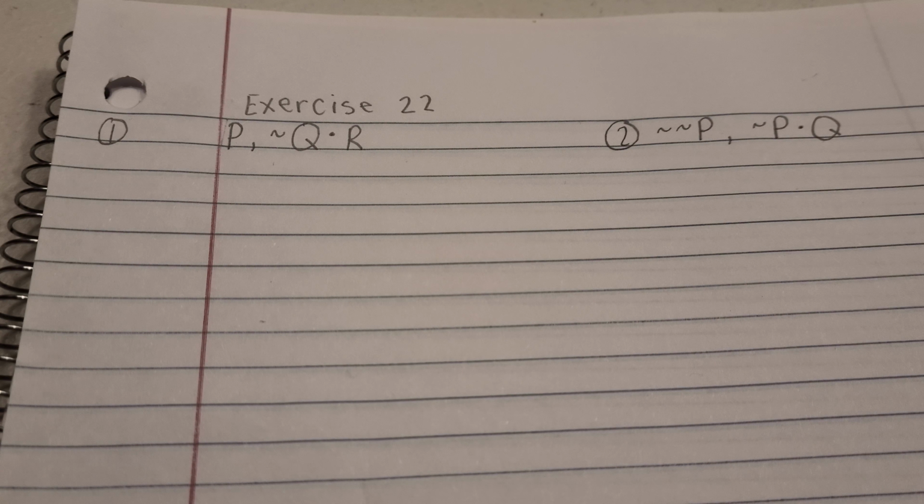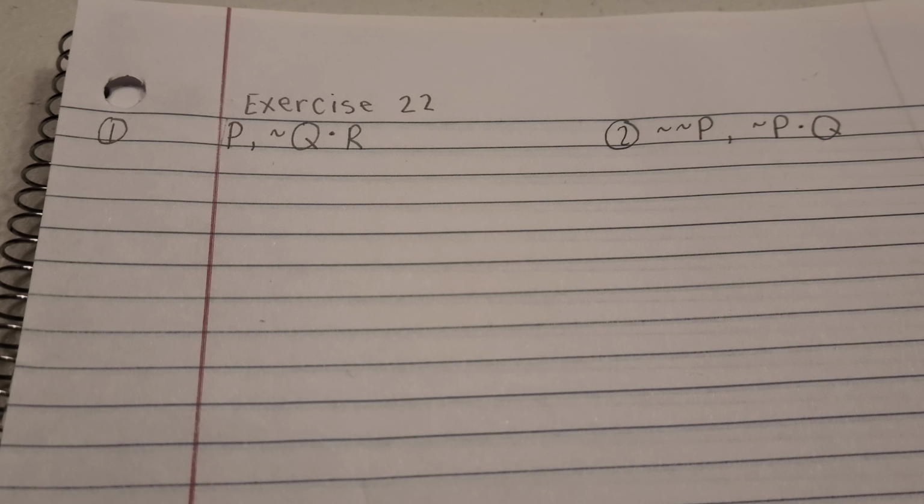Hey y'all, this is exercise 22 and we will be covering rules for double negation, conjunctions, and disjunctions for our truth-free decomposition. So I have already written down number 1, and our set members in this one are P and also not Q and R.